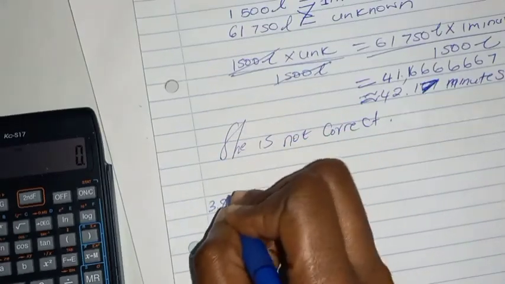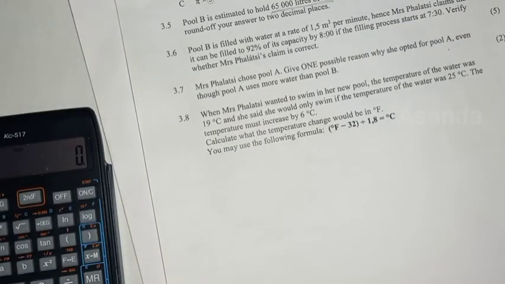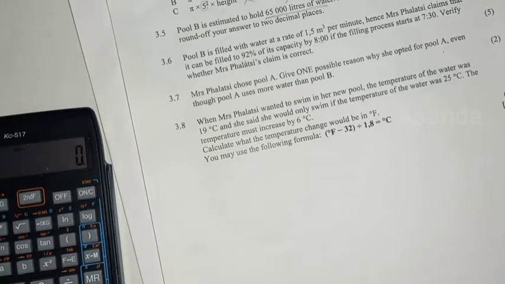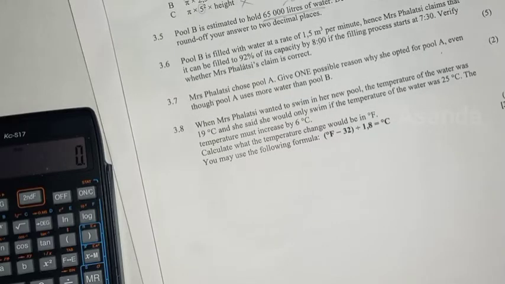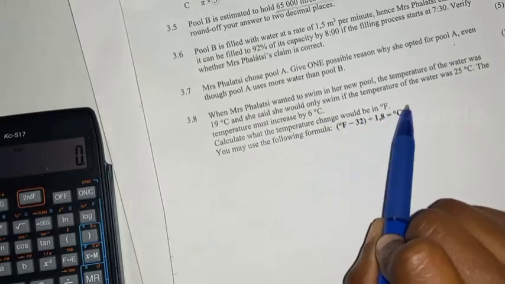3.8. When Mrs. Palazzi wanted to swim in her pool, the temperature of the water was 19 degrees Celsius, and she said she would only swim if the temperature of the water was 25 degrees Celsius. The temperature must increase by 6 degrees. Calculate what the temperature change would be in Fahrenheit.